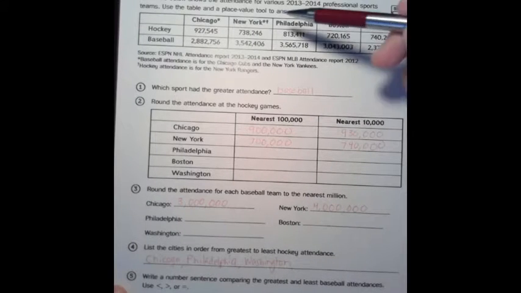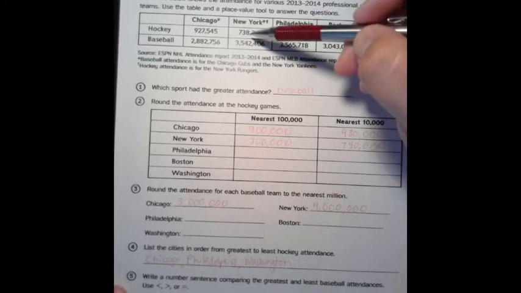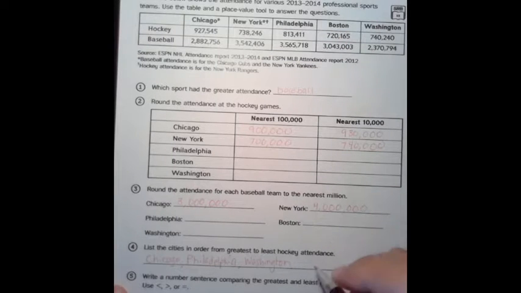And then after that, we're left with New York and Boston. New York has the next greatest, which is 730,000. So that's New York. And then last but not least, Boston.